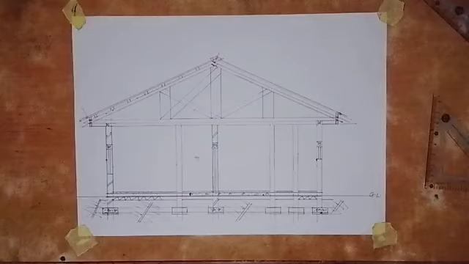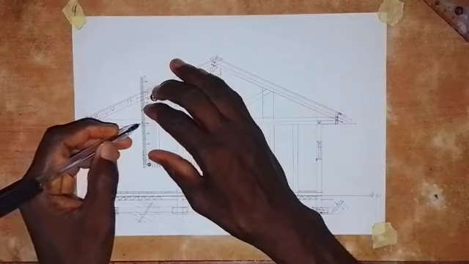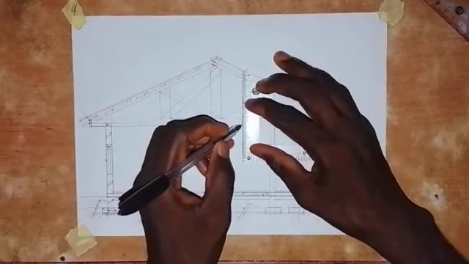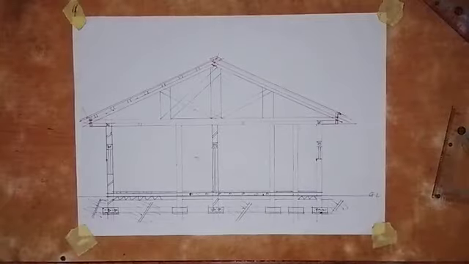Okay, now other things that we are going to put here. We are going to put the ceiling joist. Let's just put the ceiling joist here. Just draw a line like this, and then let's put another one here. So we have the ceiling joist here like this. Okay, so that's it. We represent that.